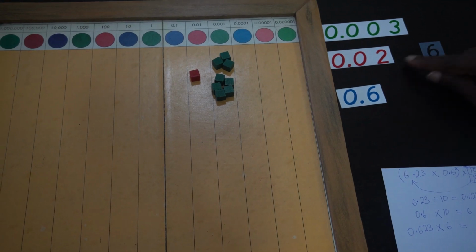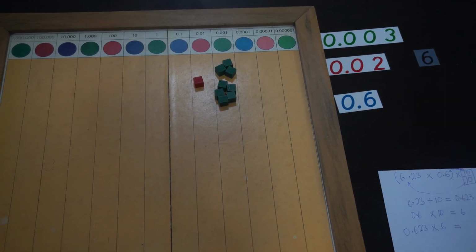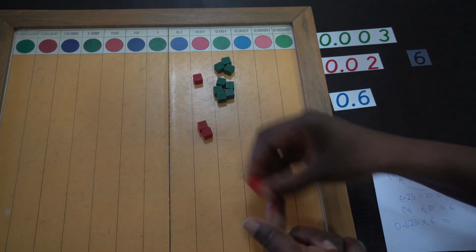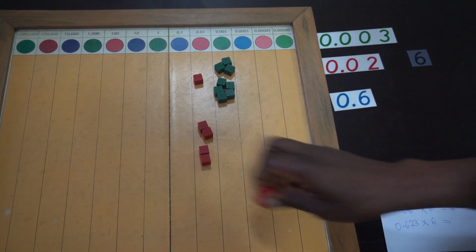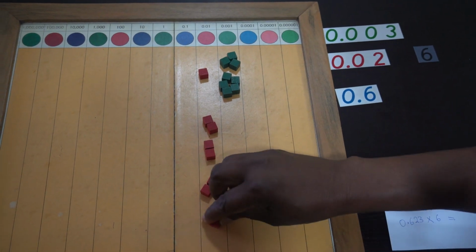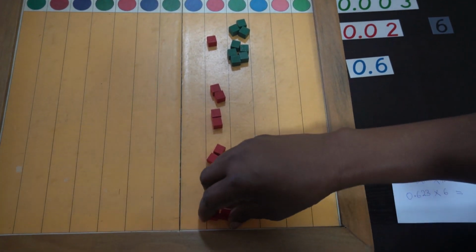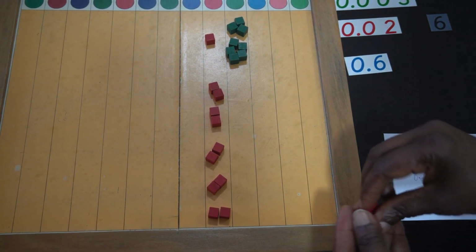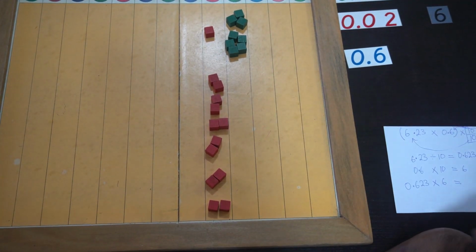So let's go to the next category. 200s multiplied by 6. So 200 taken 6 times.